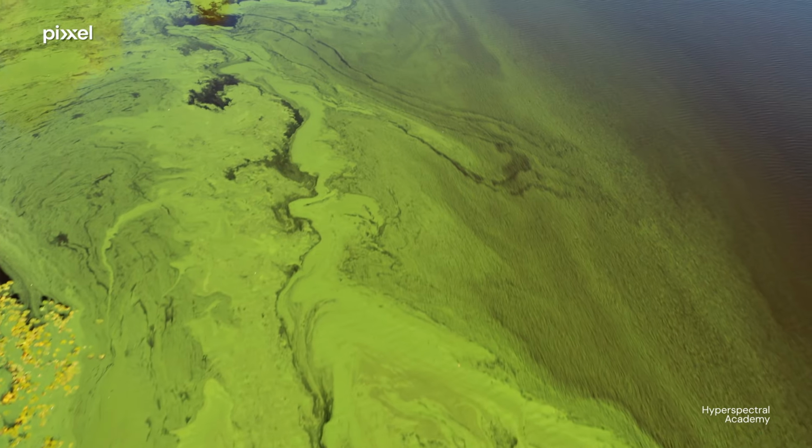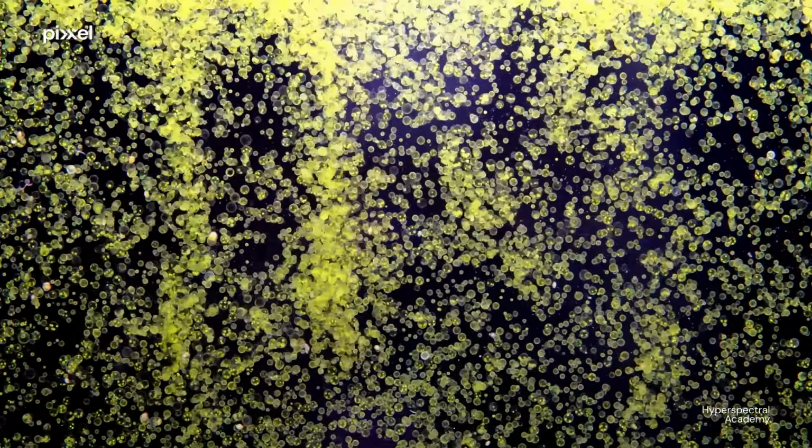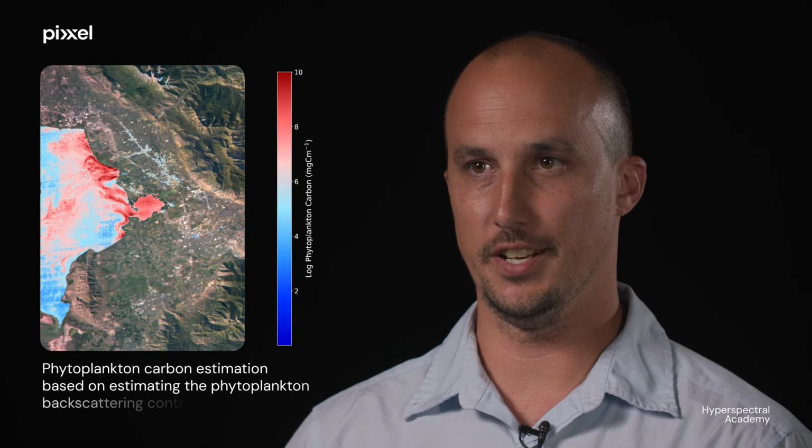This carbon becomes part of the phytoplankton biomass, essentially storing carbon in their cells, which vastly increases the backscattering signal of these organisms. Using advanced HSI technology in conjunction with advanced modeling, we can separate this algal backscattering signal from other scattering sources, such as from sediments, and derive estimates of the amount of organic carbon present in the water, as you can see here.